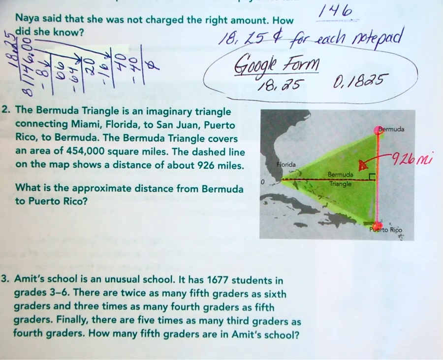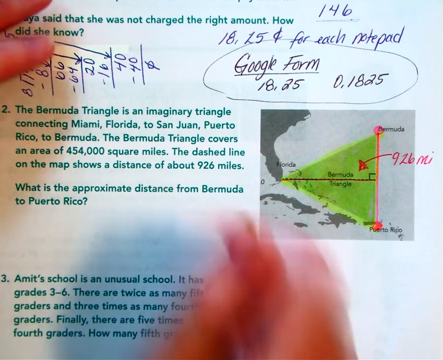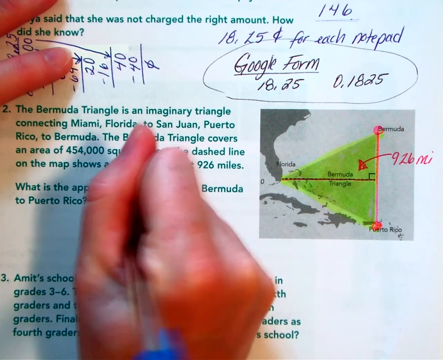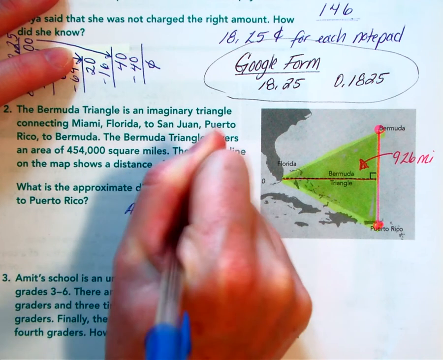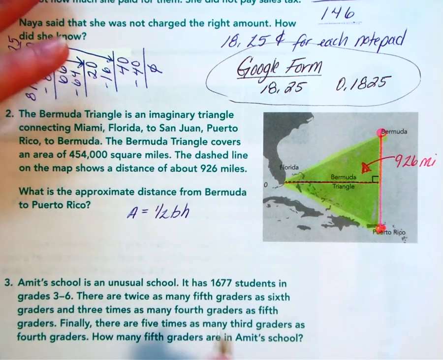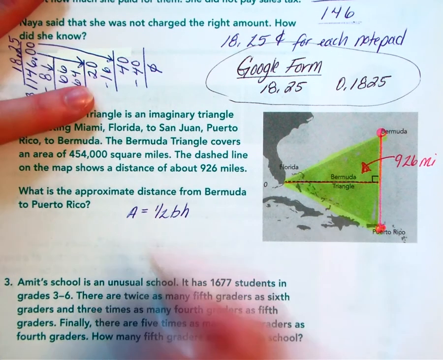And a rectangle is base times height, so it's just base times height cut in half. So I'm going to start with the area formula of a triangle to try to work this out. Area equals 1/2 base times height. What information do I have? I know the area. That's the part in yellow.